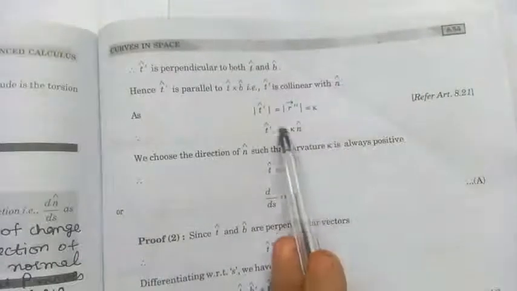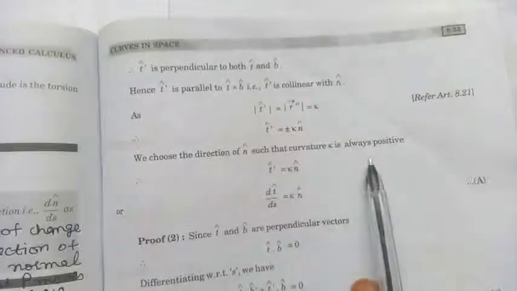Now let us choose the direction of n cap such that the curvature is positive. So we can write the vector t dash in this form. Now from here, by definition, t dash means derivative of t cap with respect to s. So this is equal to kappa into n cap. So this proves the first Serret-Frenet formula.